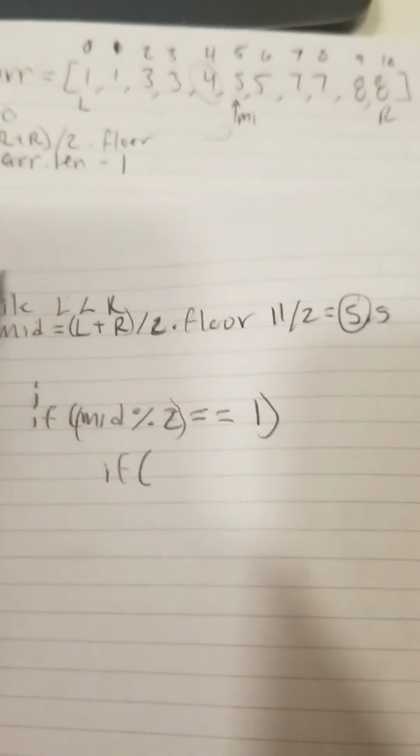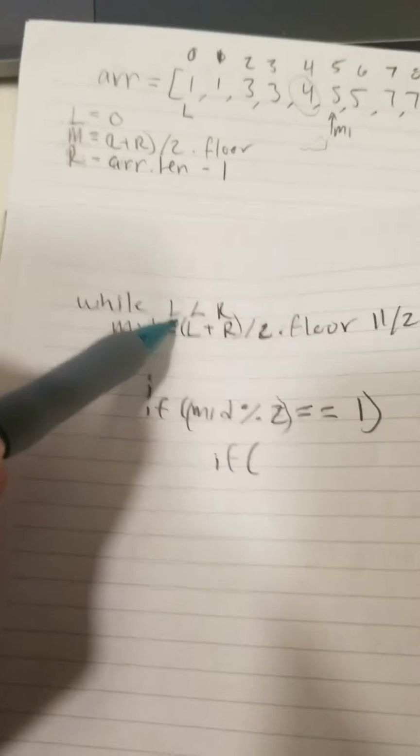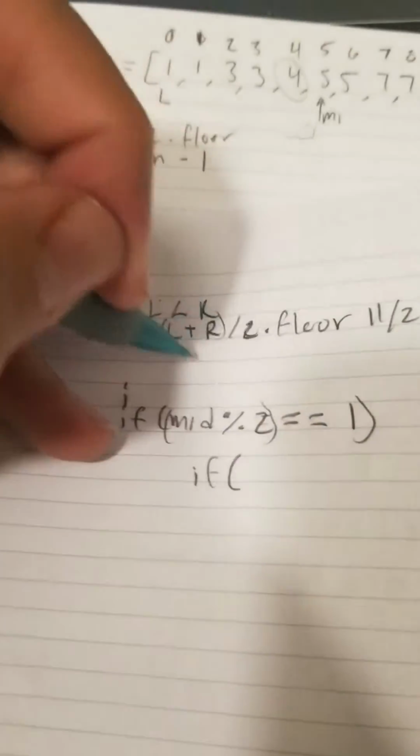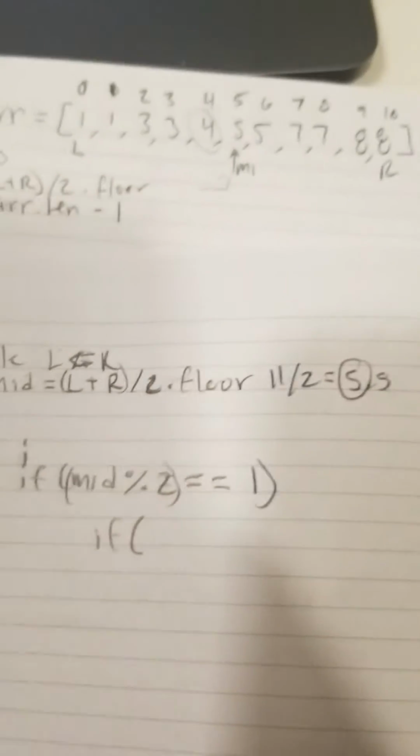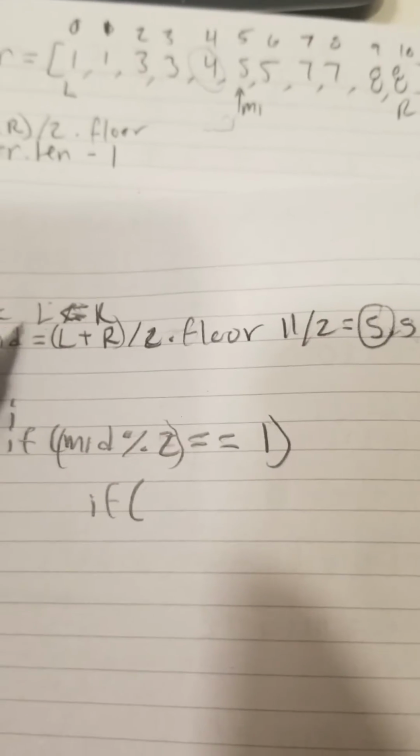So what I'm going to do is set it up with while left is less than or equal to right, mid is equal to left plus right divided by 2, floor.